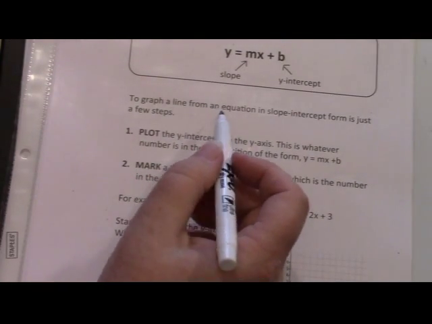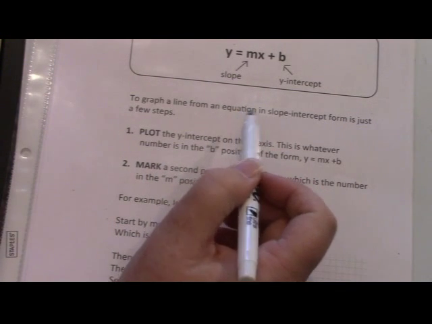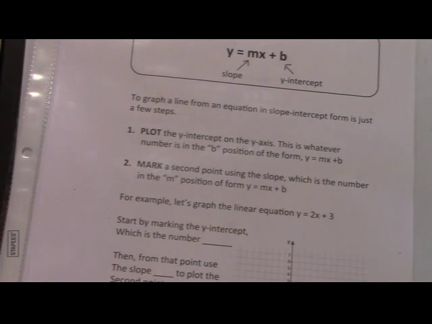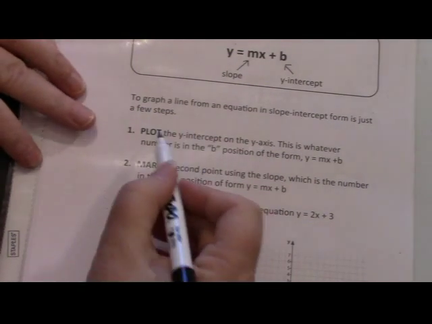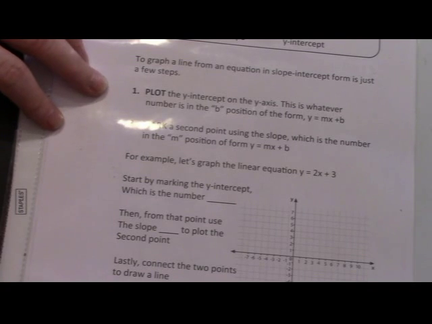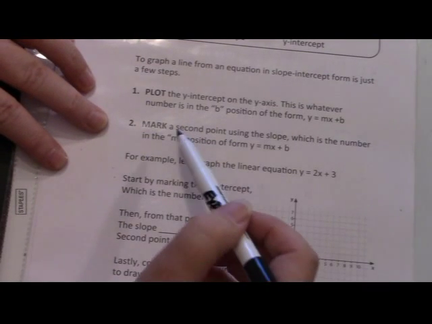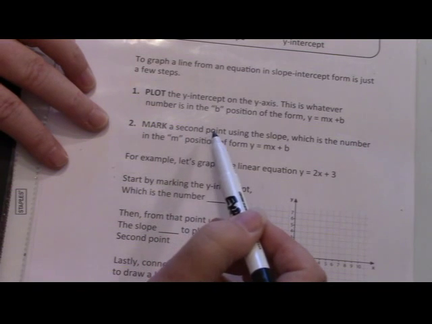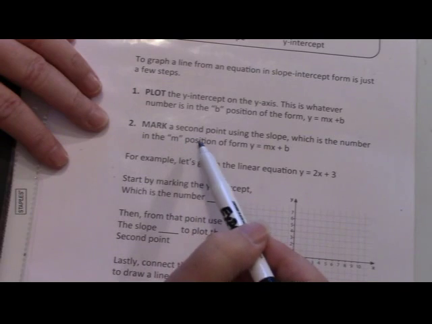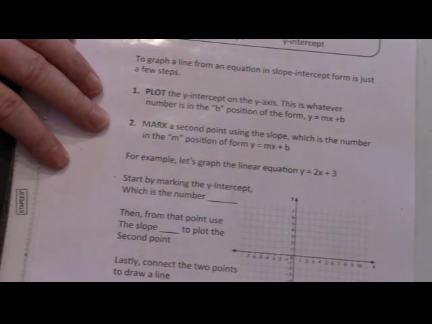To graph a line from an equation in slope-intercept form, it's just a few steps. First thing we're going to do is plot the y-intercept on the y-axis. Well, it's like we're going to start at the end. So the first thing we do is look at the very last number, because that's b. That's where it's going to cross the y-axis. Then we're going to mark a second point using the slope information, which is the number in the m position in the form of y equals mx plus b.